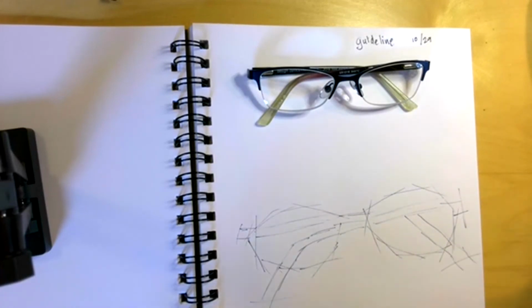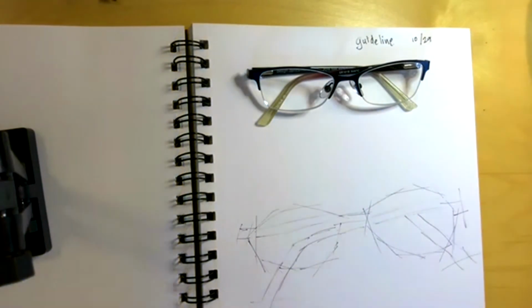You might hear some funny noises in the back because somebody in my house has decided they want to use a drill. So let's shut that door.